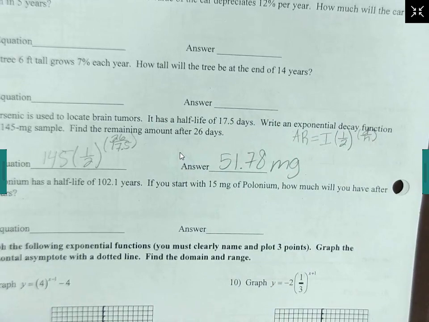Number 5, if it depreciates, it would be 0.88 because you subtract from 1. That was a good question. Did you guys hear her? Did you hear Caroline?